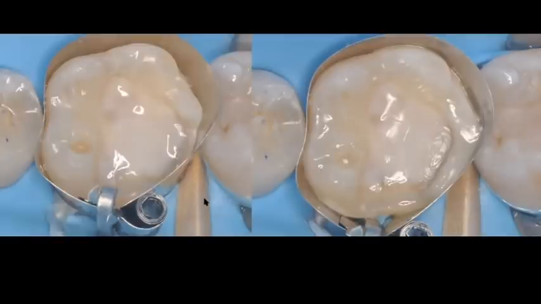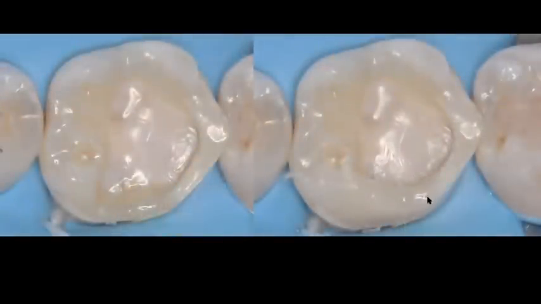And what the centripetal technique states is that we want to build the missing walls first. So if you have an MOD preparation, you're going to build your mesial wall and your distal wall first. In this particular case, we're missing the entire buccal wall and part of the distal wall. The first thing that we're going to do is build those distal and buccal walls that are missing. And you can see here, I have added composite to build the distal and distal buccal aspect of this tooth. And then I'm going to do my second layer to close that buccal wall and create that ring around this tooth.